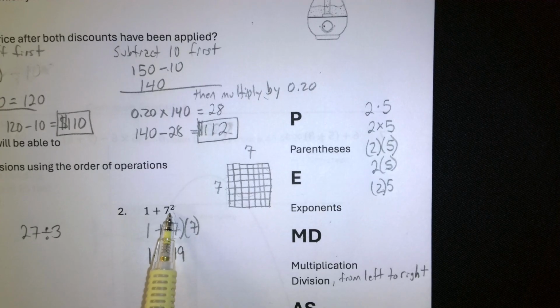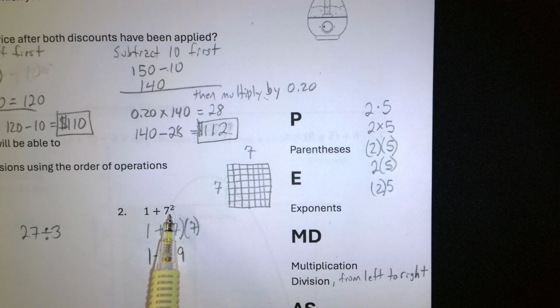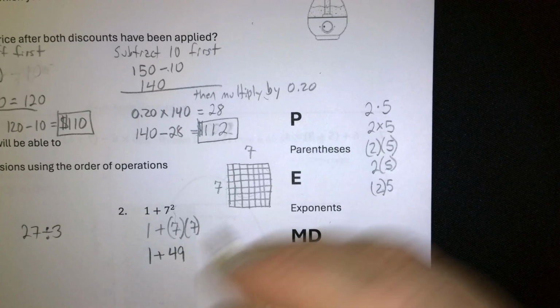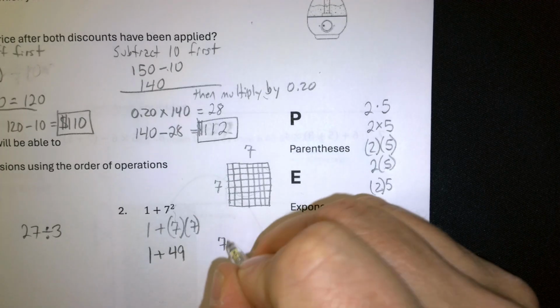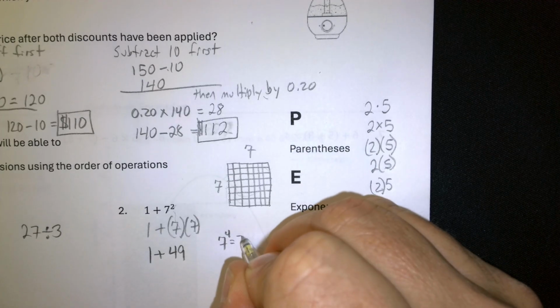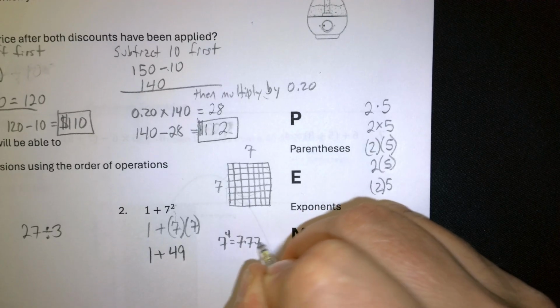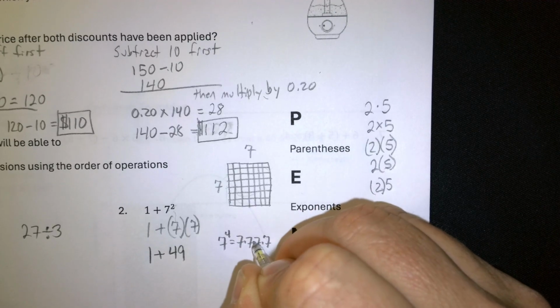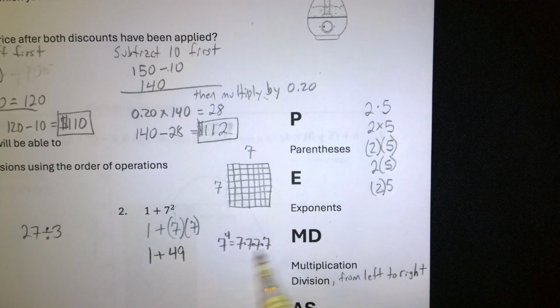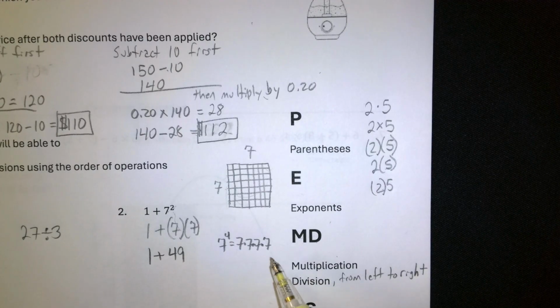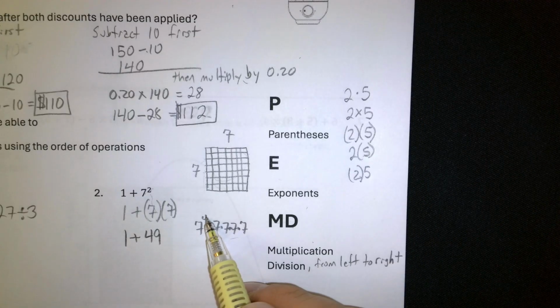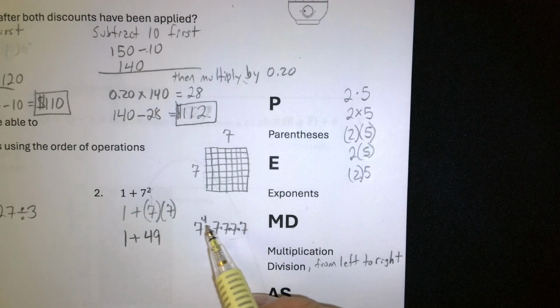This notation was created because we wound up multiplying the same number over and over again, and we wanted a simpler way to do that. So, for example, if I had 7 to the 4th power, that would be 7 times 7 times 7 times 7, right? So we want to simplify this, because what if it was 10 sevens? Do you want to write out 10 sevens? No. You could just do 7 to the 10th. So this exponent system was to make things easier.